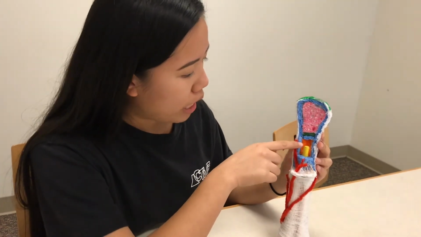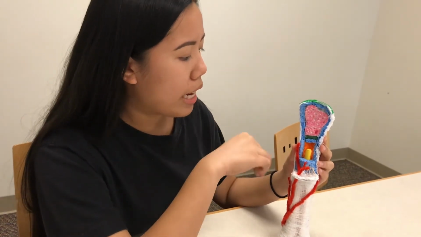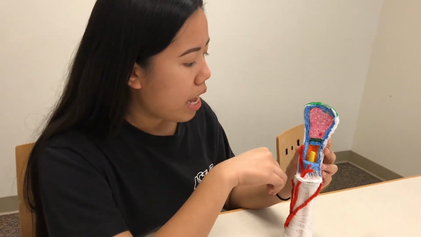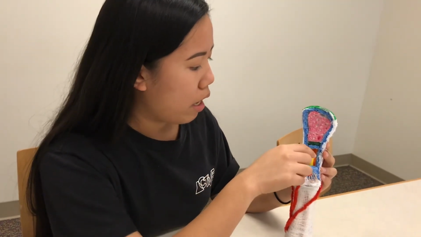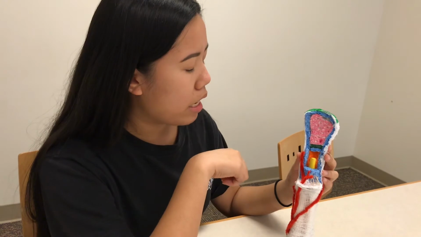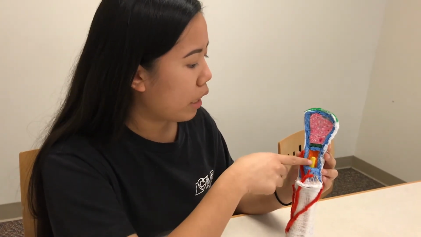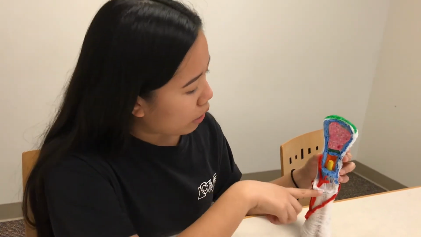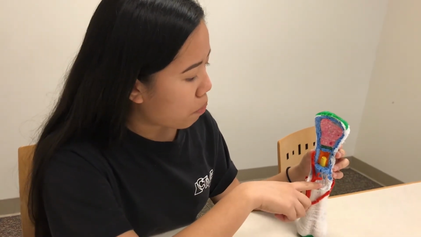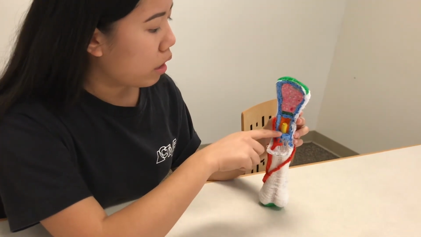And then right underneath that, this orange portion is the endosteum. The endosteum is the lining of the compact bone and is made up of osteoblasts and osteoclasts. The portion in between is the medullary cavity, which consists of the yellow bone marrow, right here, and it is made up of fat. And then lastly, there are the perforating Sharpey's fibers, which secure the periosteum to the compact bone.